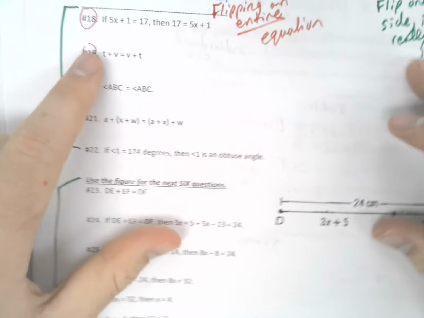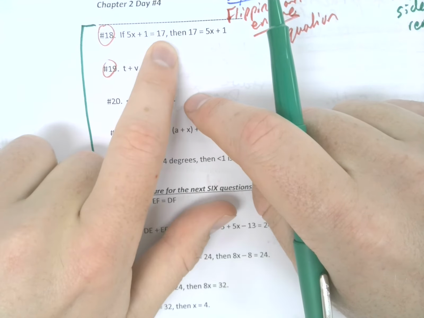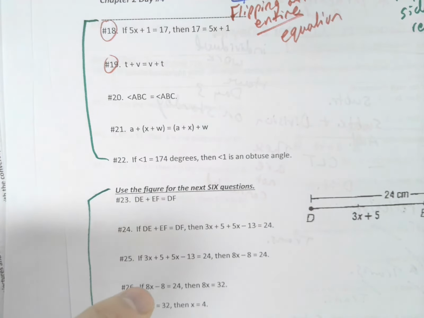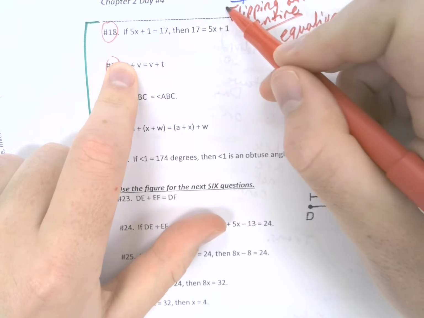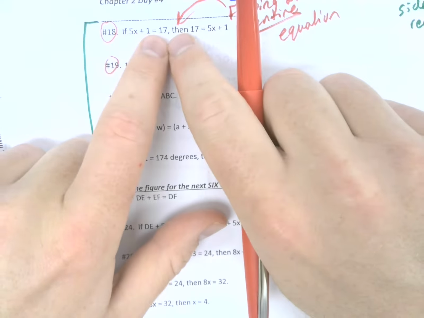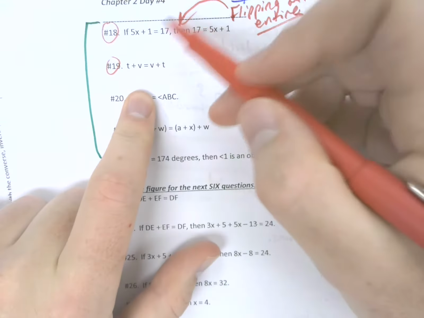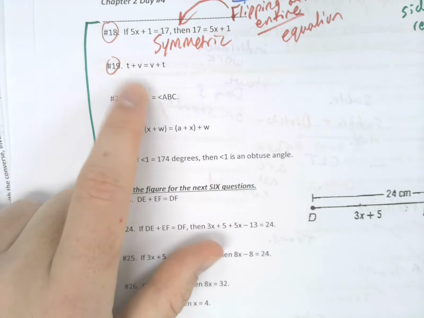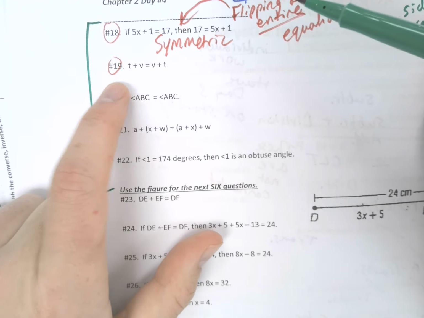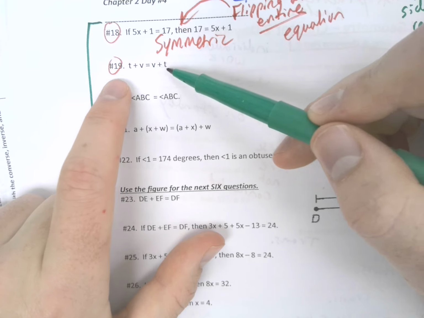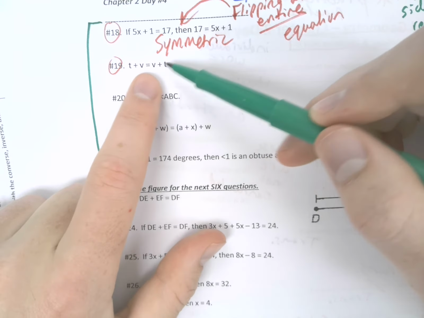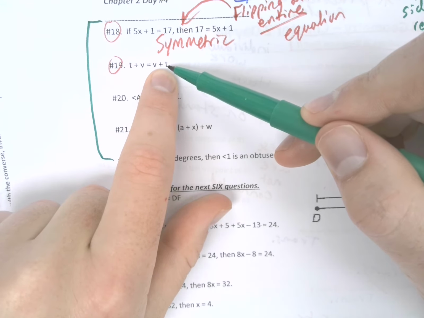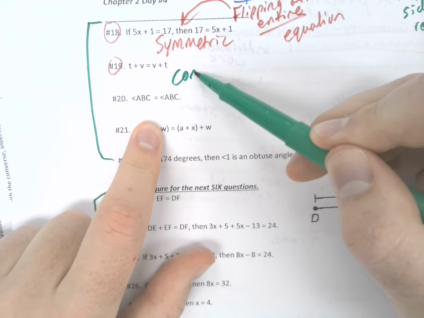So for example, number 18: if 5x plus 1 equals 17, then 17 equals 5x plus 1. Well, in this one, we flipped the entire equation. We took the left side and the right side and completely flipped them around. So that would be symmetric. Whereas on number 19, t plus v is equal to v plus t. They just took the left side, flipped it around, and said, hey, it's still equal to itself if you flip it. That is commutative.